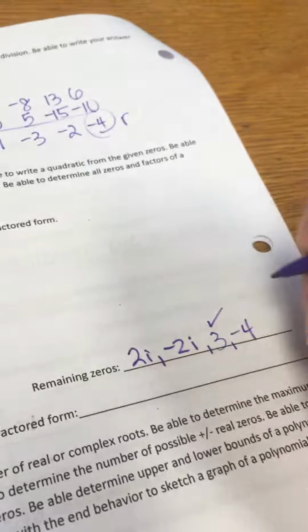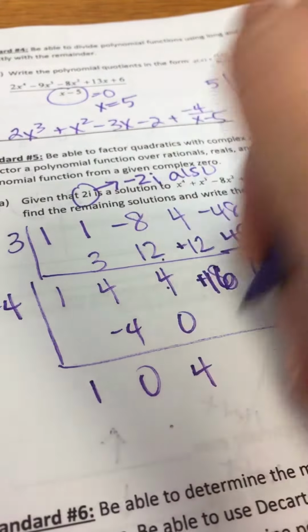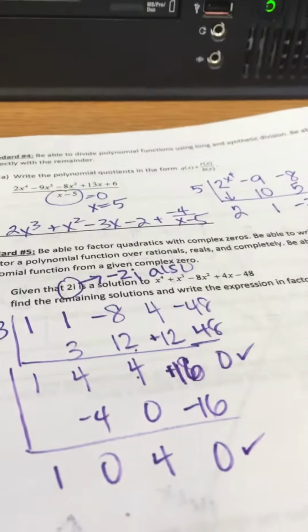Alright, so 3 works. The next one, -4: 1, -4, 0, 0, 4, -16, 0. That works.